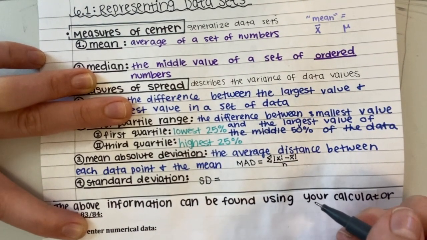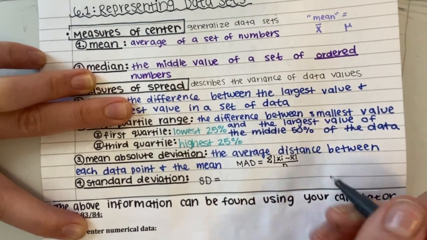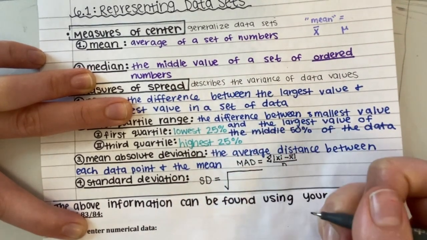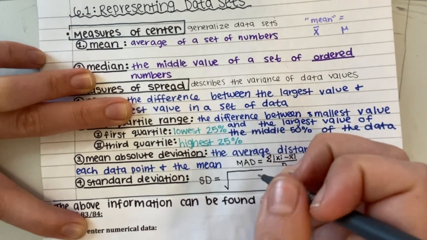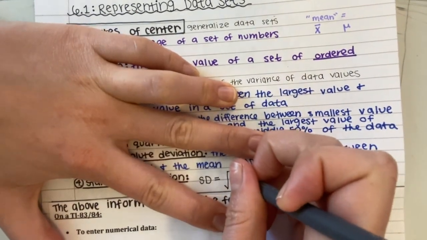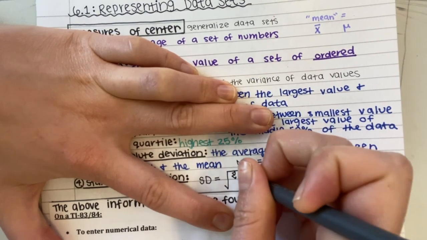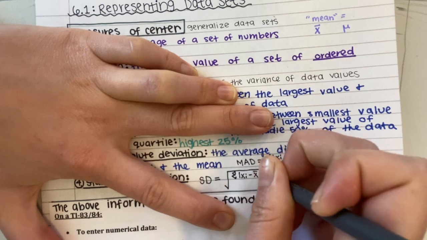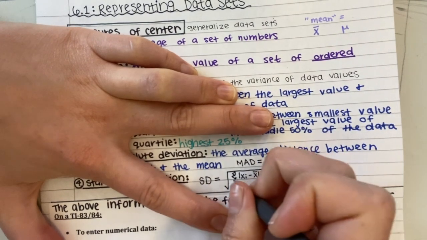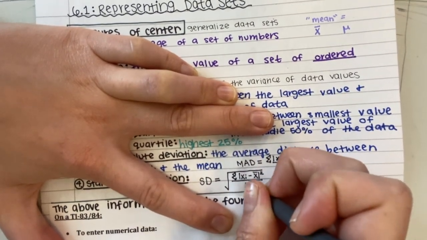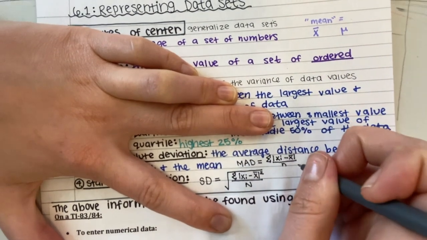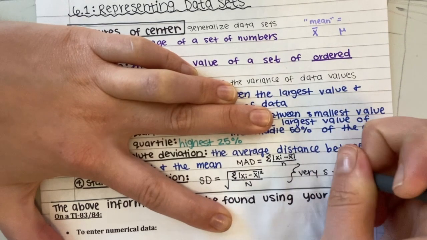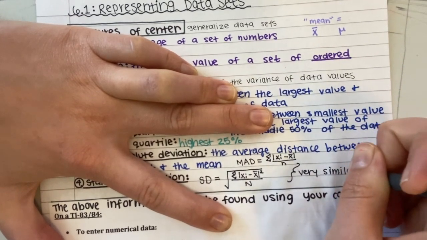It's a measure of the distance between each data point and the mean, but we're going to be a little bit more precise by taking the square root of the summation of each data point's distance from the mean squared and divide it by the total number of data points. So these are super, super similar ways of measuring the spread of the data.